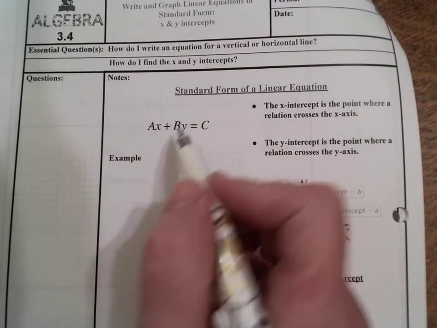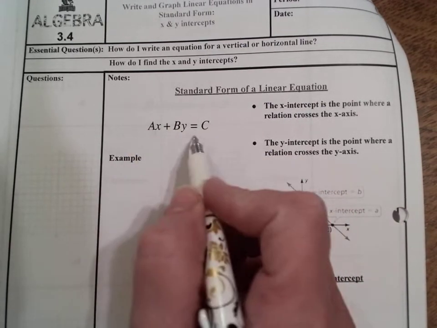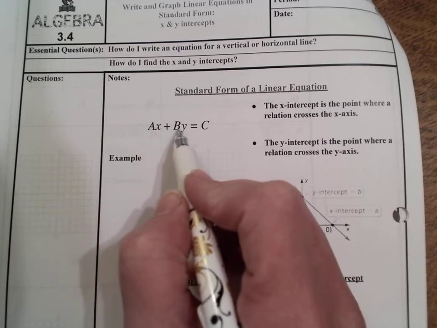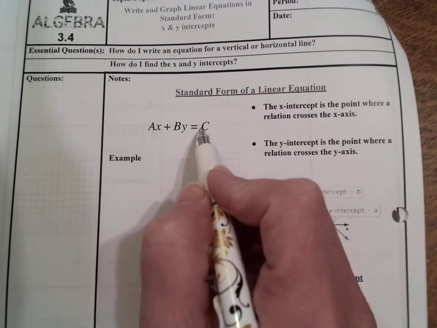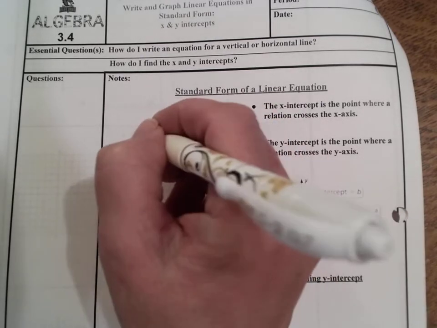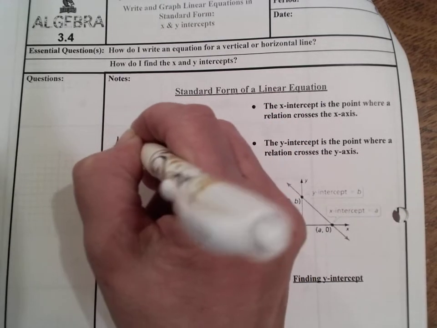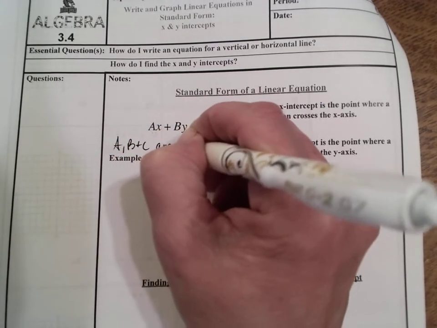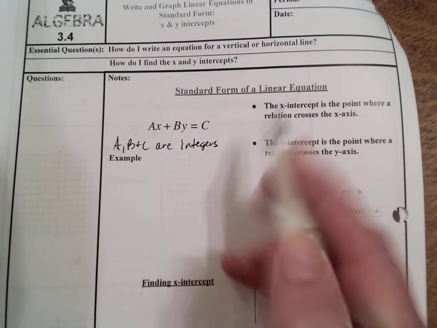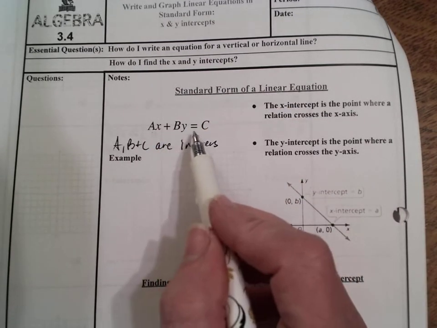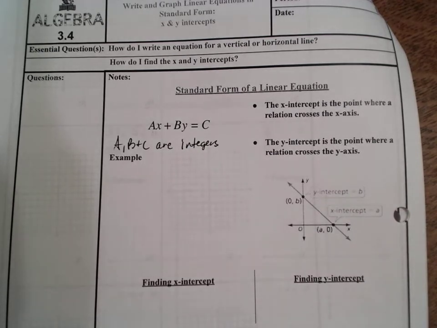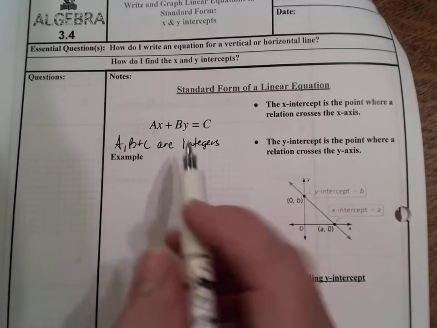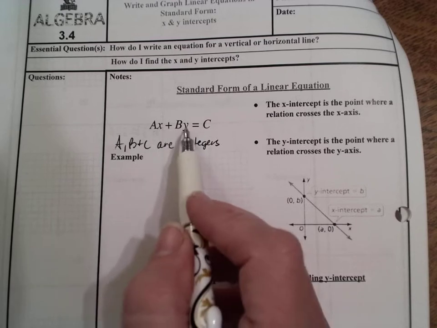A standard form of an equation looks like this: ax plus by equals c, which means a, b, and c are integers. Typically, you won't have fractions or decimals. We can clear those out if possible. But what this means is that the x and y are on the same side.